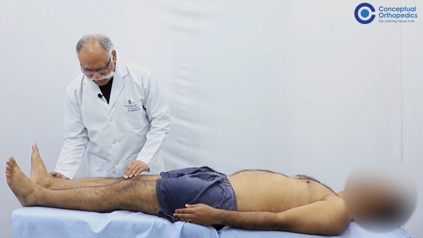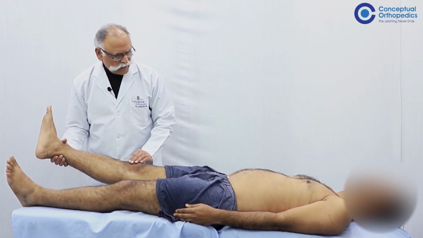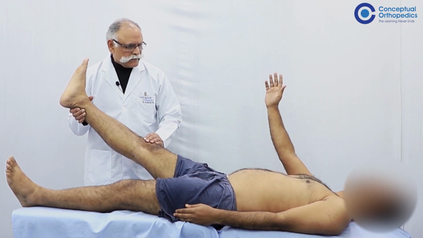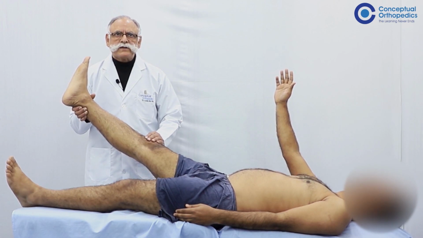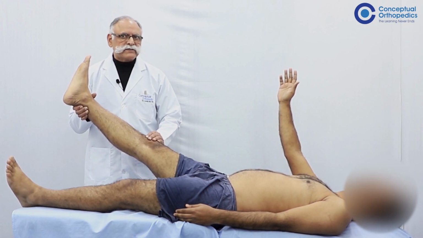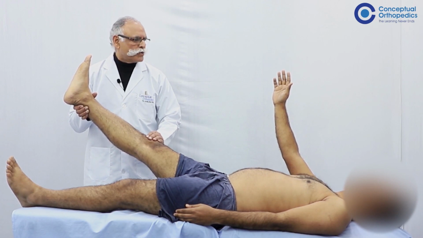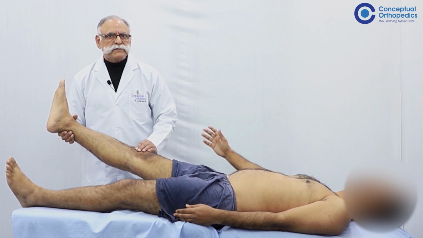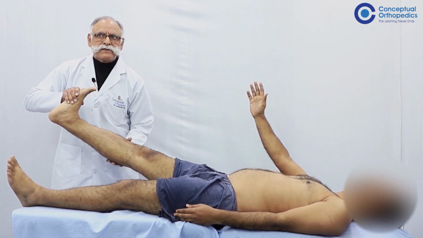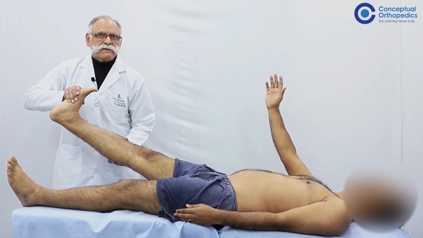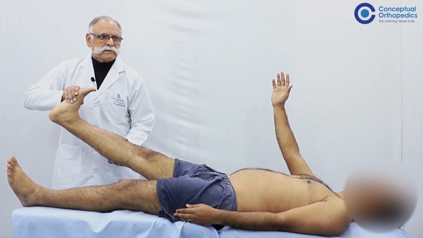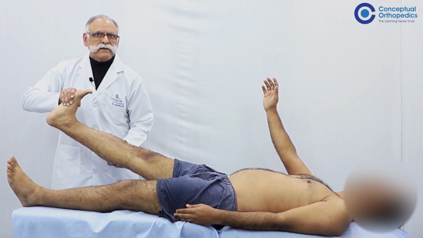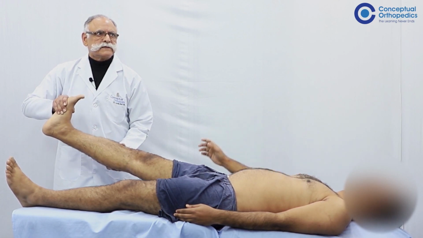I raise the limb right from 0 degrees up. He has raised his hand, which indicates that he has pain, and the examiner also looked at the face of the patient. I bring the limb down and flex the ankle. The patient experiences pain, and that is a positive Lasègue test.